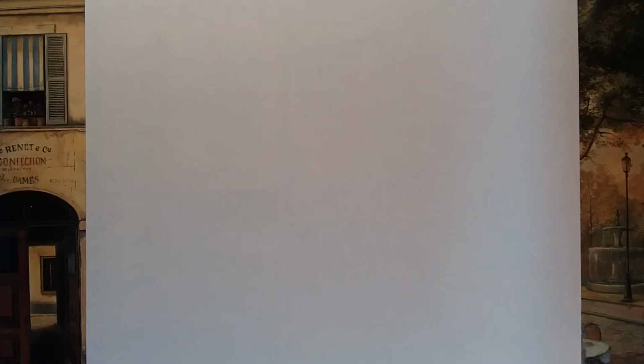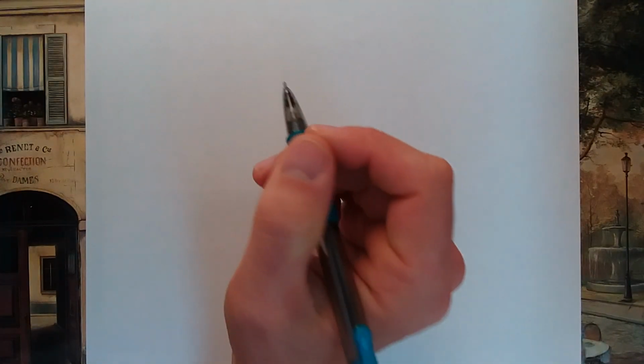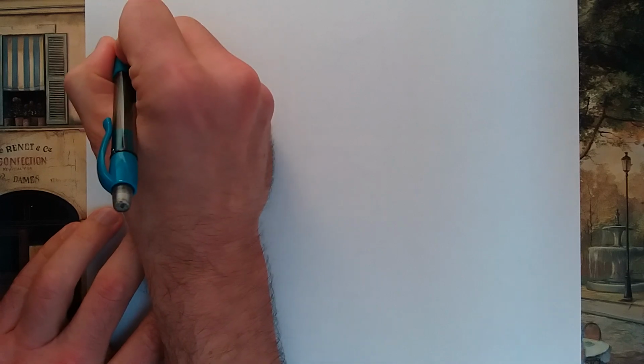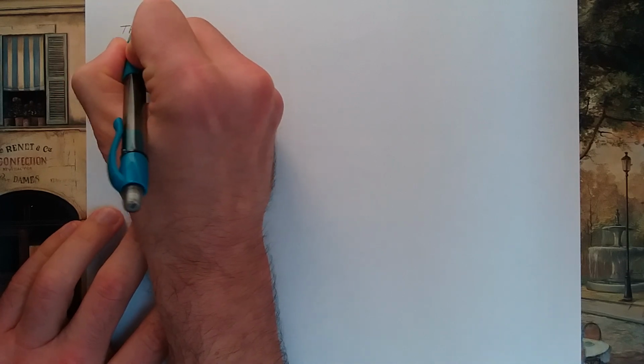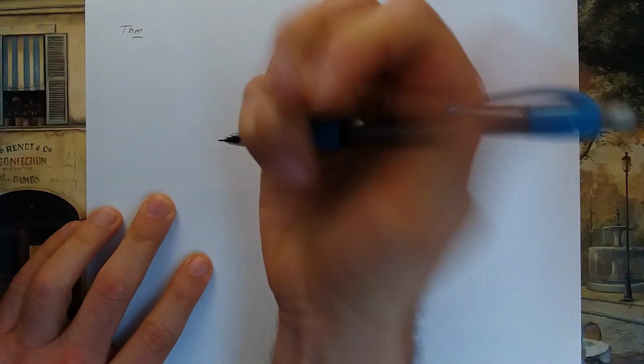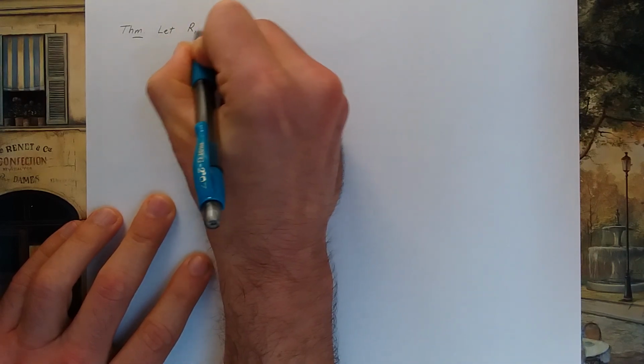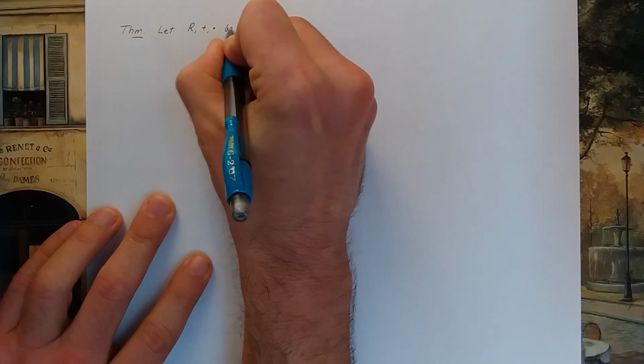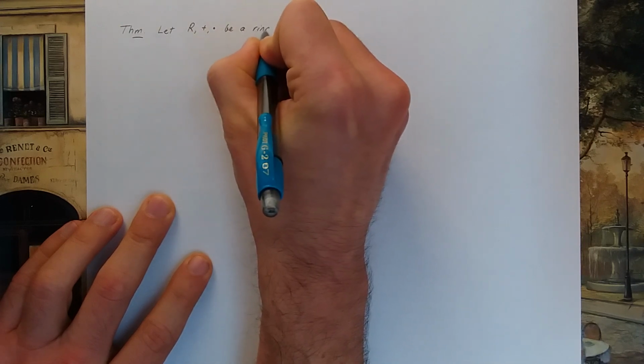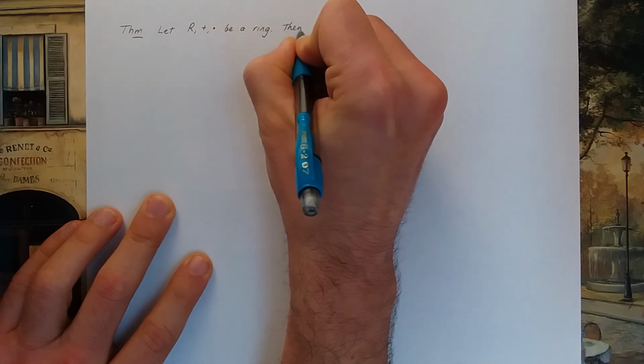Okay, we saw last time the definition of a ring. This is some basic properties of rings. So here's a pretty easy theorem. Let's suppose I have a ring. Then I could say a few things.